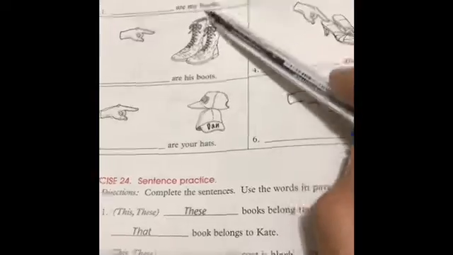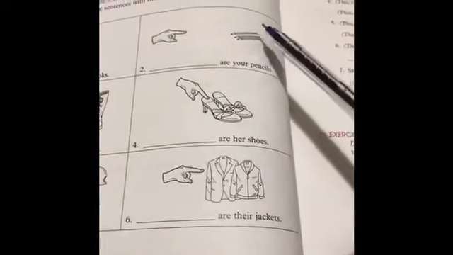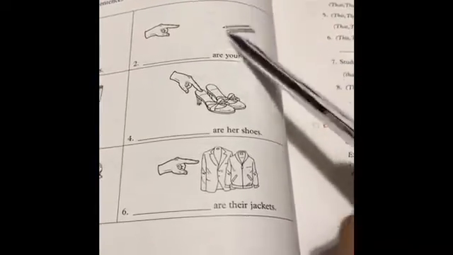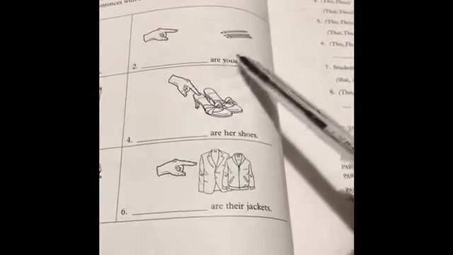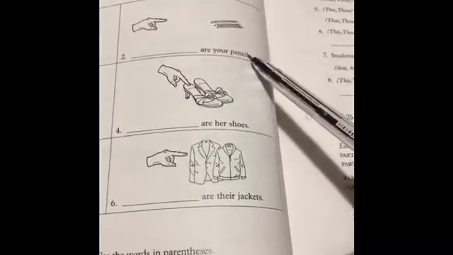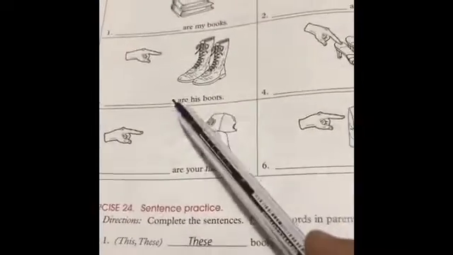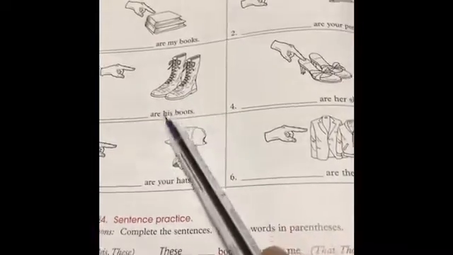But here we have many pencils, but they are there, not here. Those are your pencils. Here are his boots. Those are his boots.